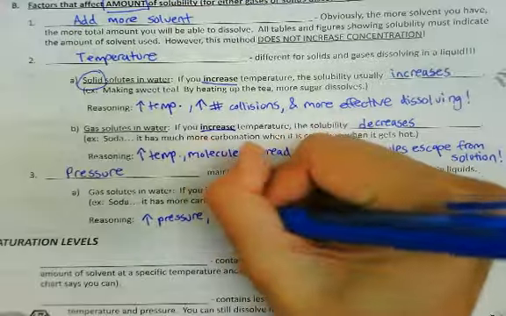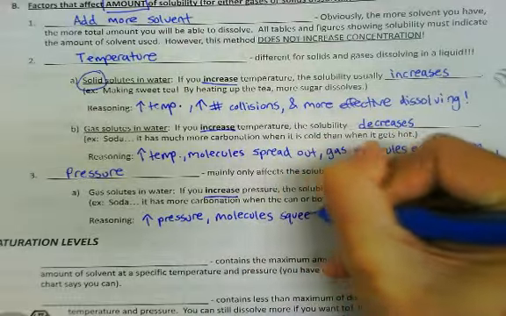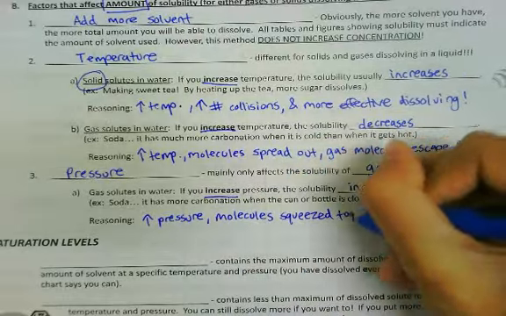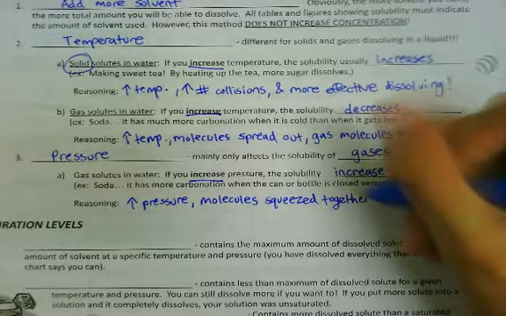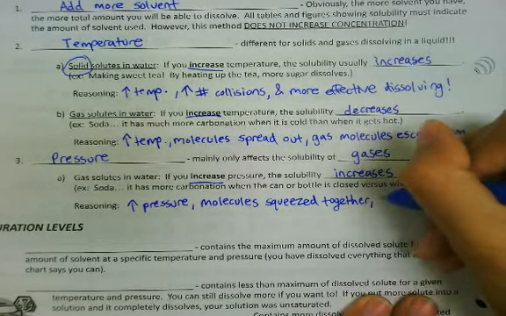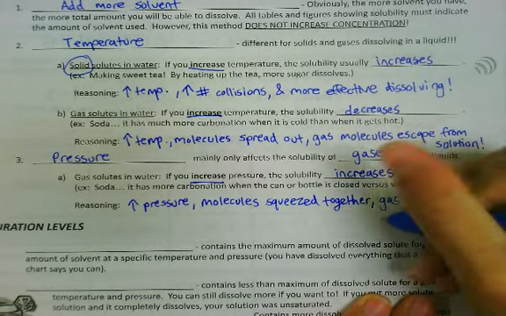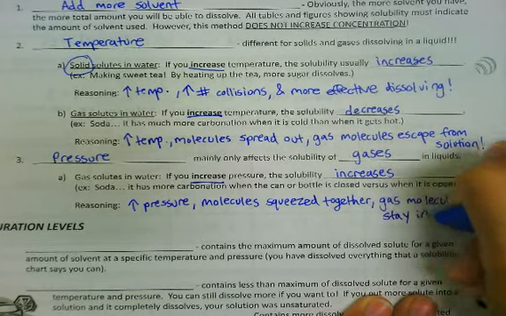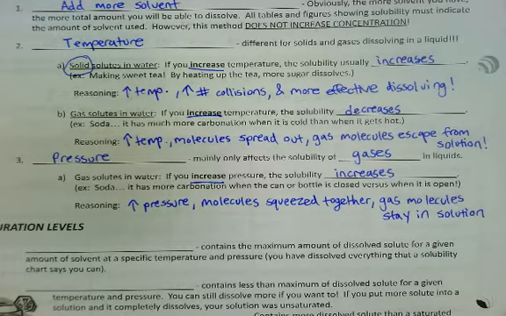solvent solution, you cause the molecules to become squeezed together. You're putting pressure, you're essentially pushing the molecules together. Squeezing the molecules together, putting pressure on that, keeps the gas molecules in the solution. So I'm going to write that: gas molecules stay in solution.